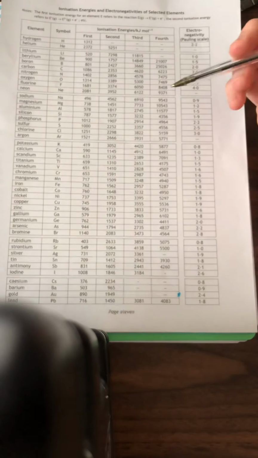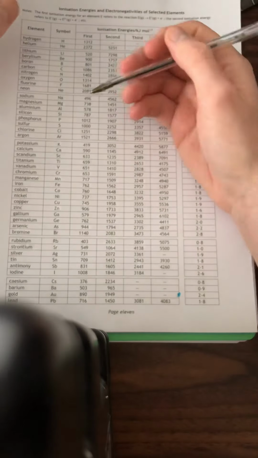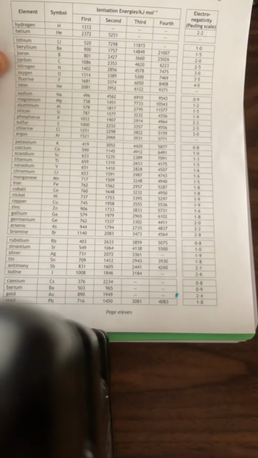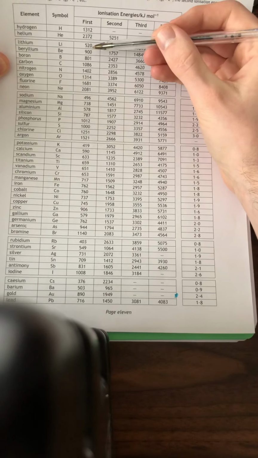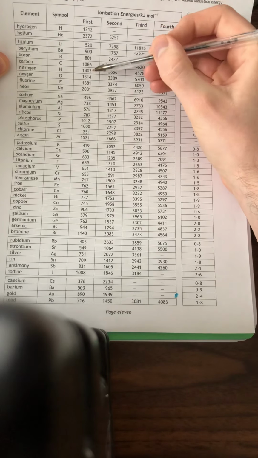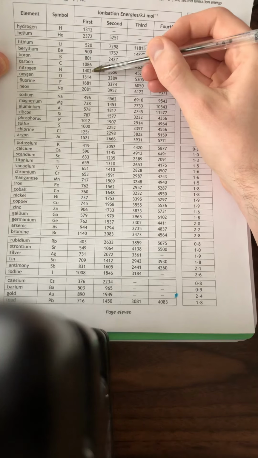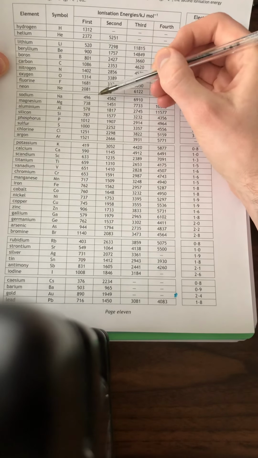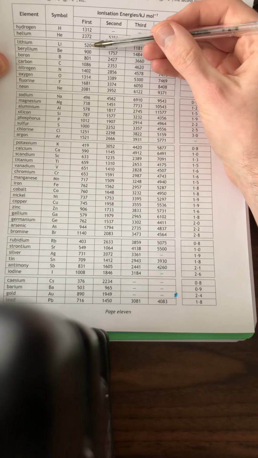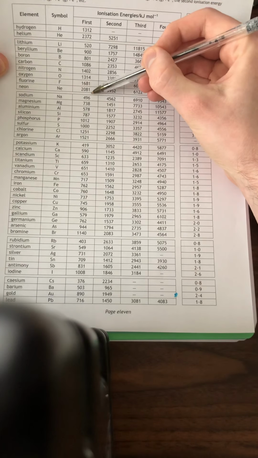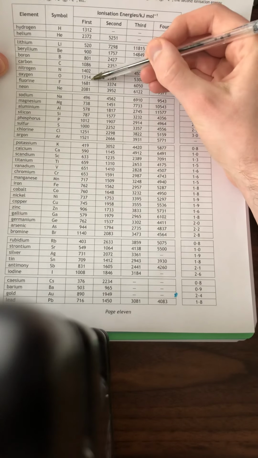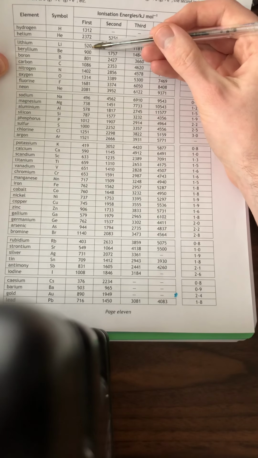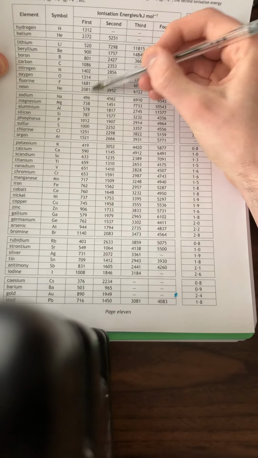So if we look at that, what's happening to the first ionization energy? 520, 900, 801, 1086, 1402, 1314, 1681, 2081. Generally, the ionization energy is increasing. Okay, now I know there's a few discrepancies, but on the whole, the ionization energy does increase as we go across the period.